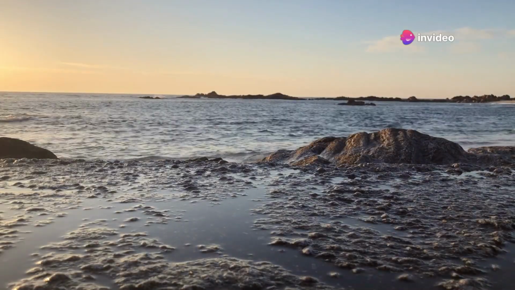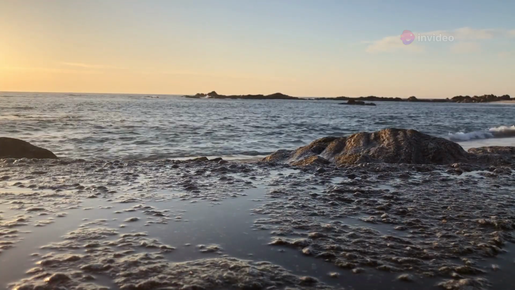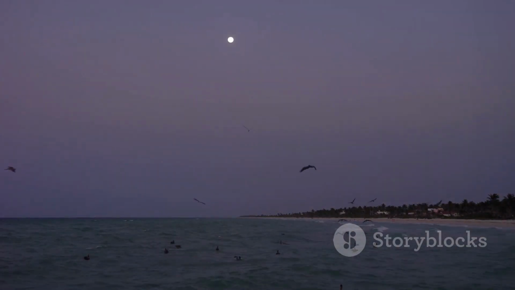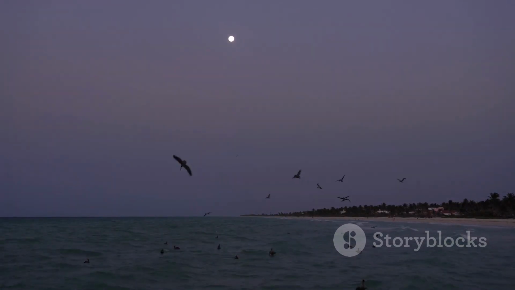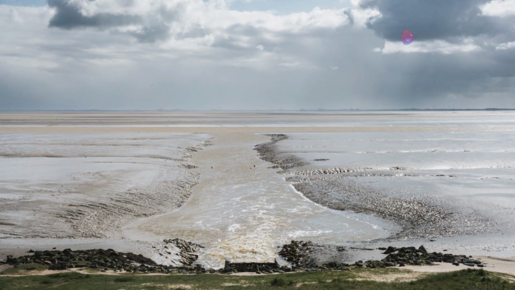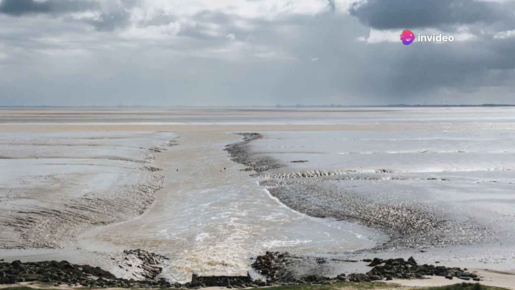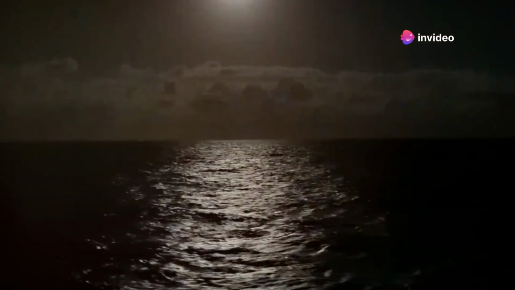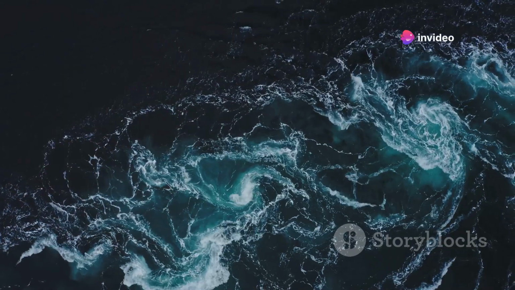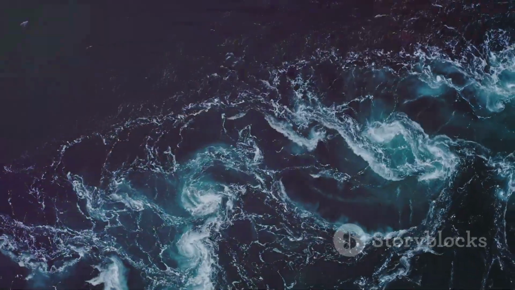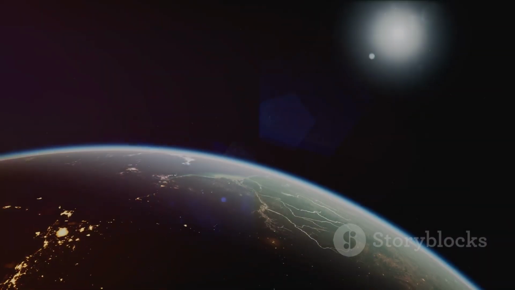This change would have profound effects on coastal ecosystems. Many marine organisms rely on the rhythm of tides for feeding, breeding, and migration. Without strong tides, many of these habitats would vanish. Species that depend on them would have to adapt or perish. Tides play a role in ocean circulation patterns. With weaker tides, these circulation patterns would change.